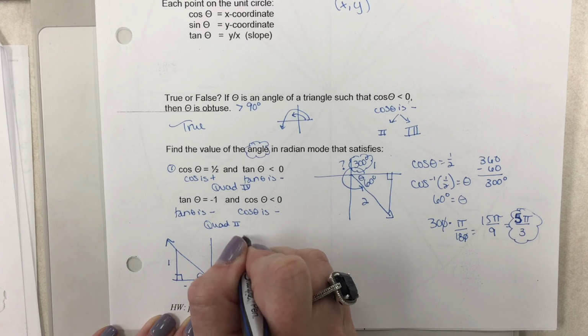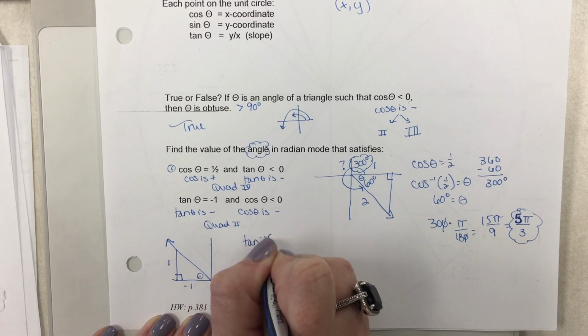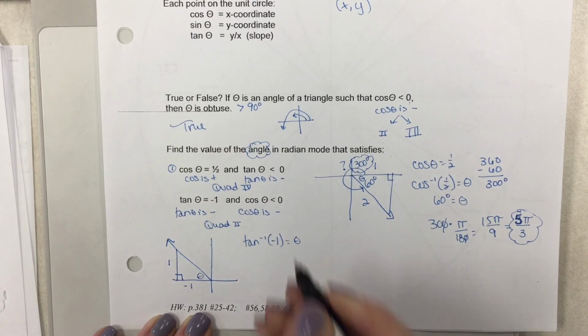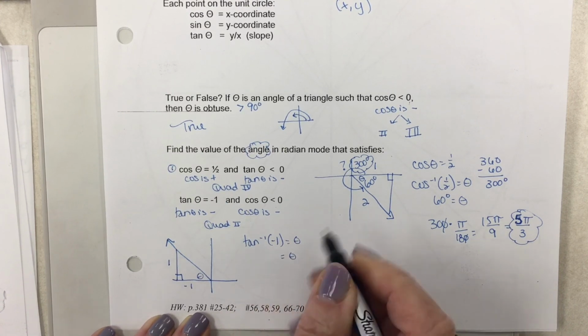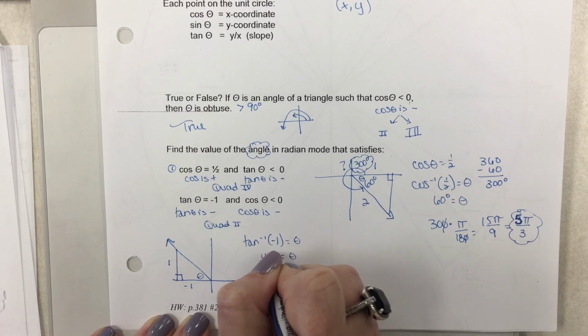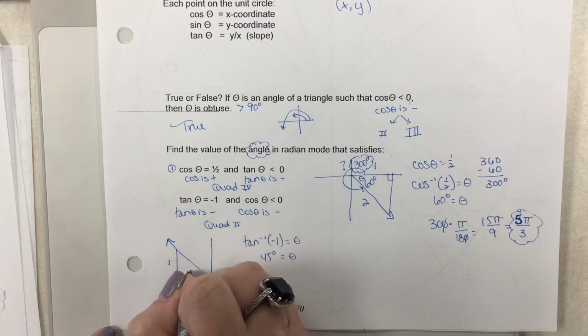So I'm looking at the inverse tangent of -1, which is going to give me theta. If you type that in your calculator, you'll find that to be 45 degrees.